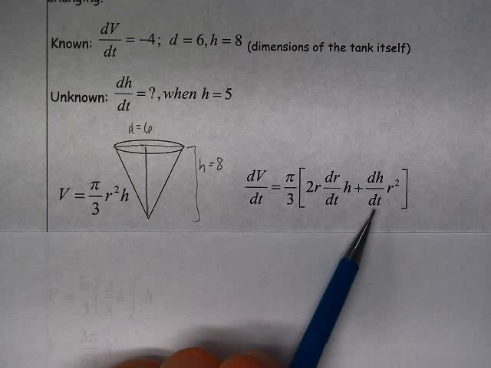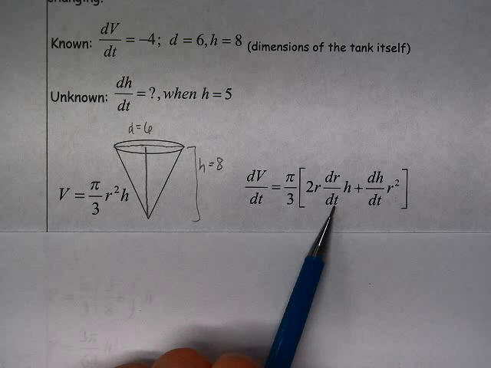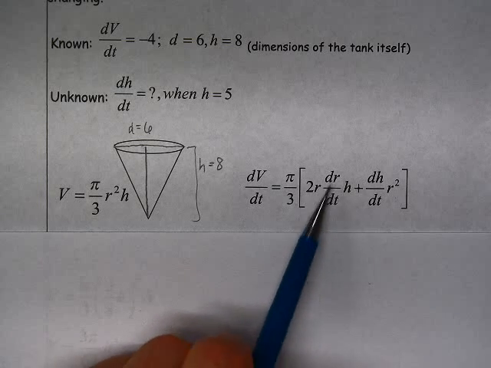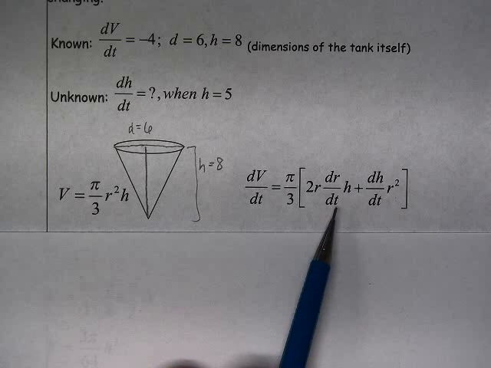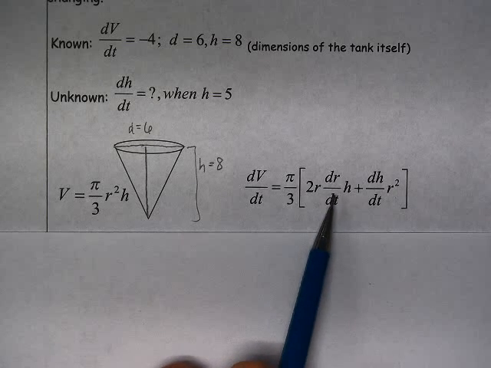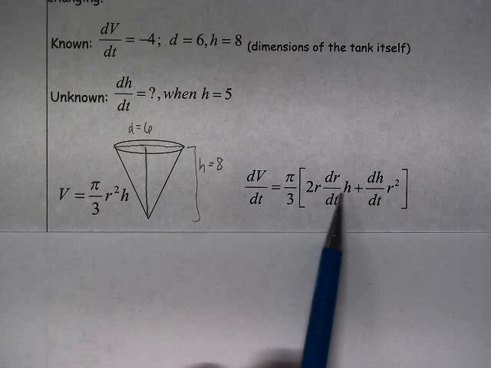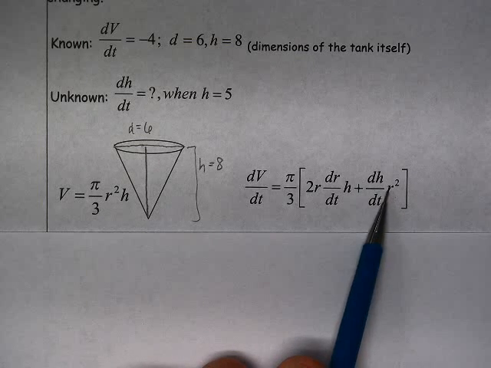I'm trying to find dH/dt. I'm happy that that is in the equation. But dr/dt is something that I don't directly know anything about. We can figure that out. We're given the height, and we can figure out dr/dt as it relates to dH/dt, and we can figure out the radius at a given time.